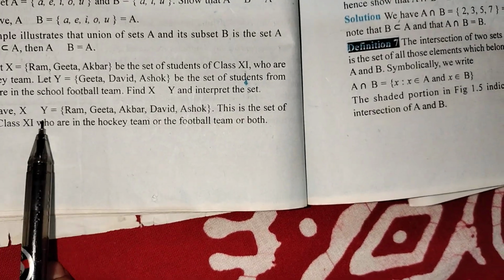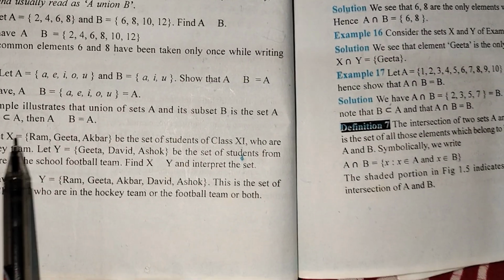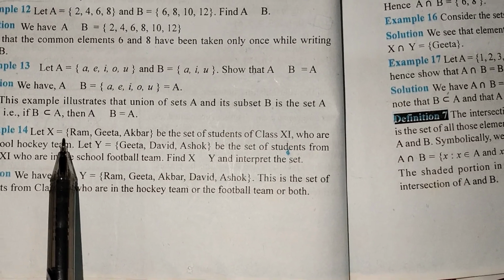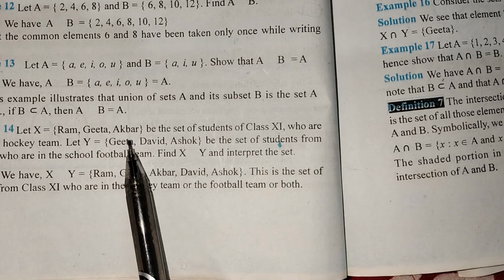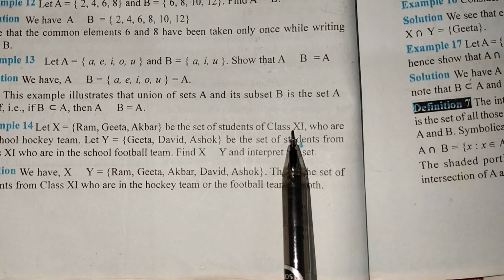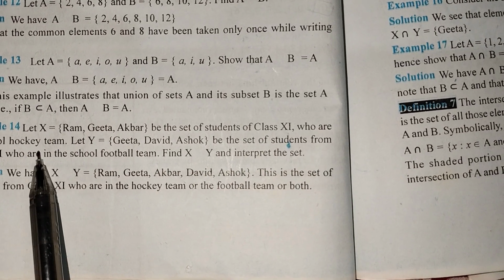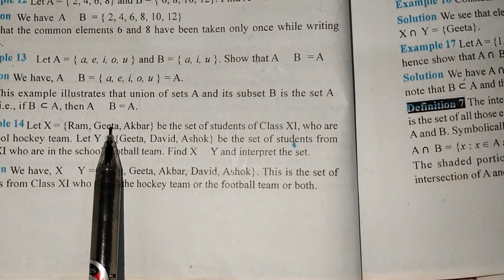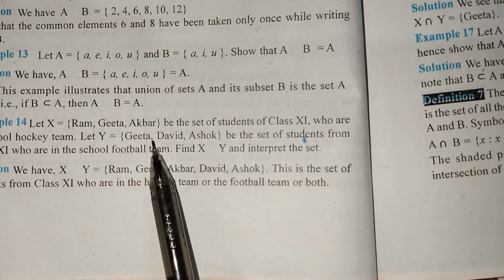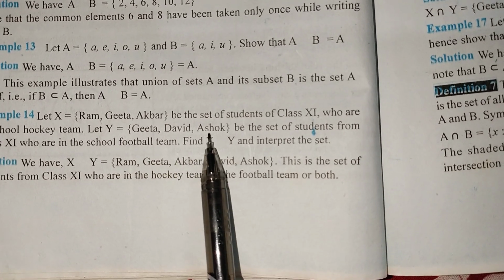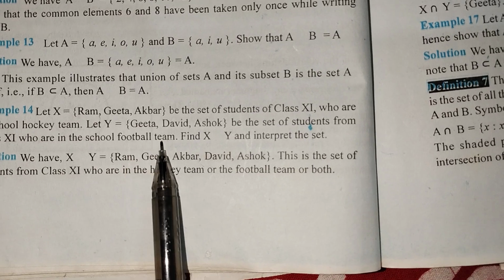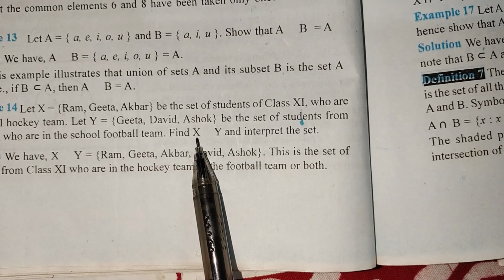Solution. Example 14. Let X be the set of Ram, Gita, Akbar, the students of class 11 who are in the school hockey team. And let Y be the set of Gita, David, Ashok, the students from class 11 who are in the school football team. Now find X union Y.